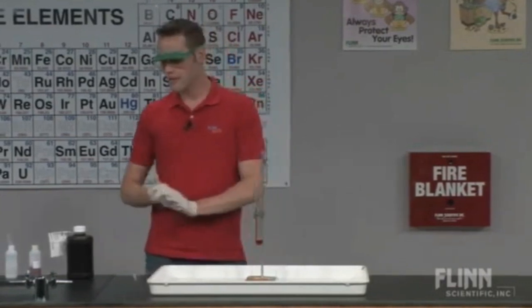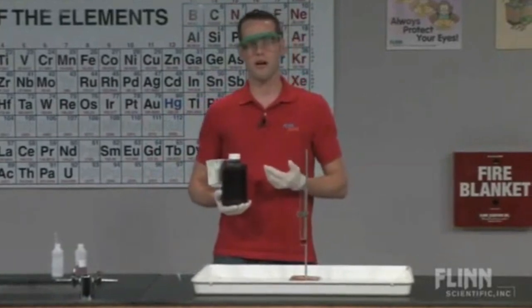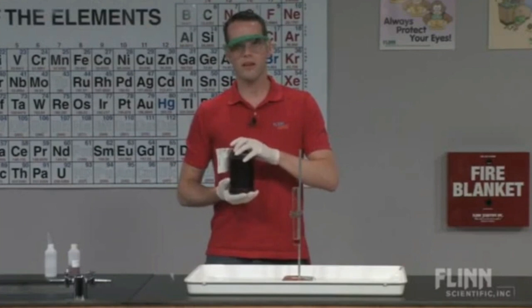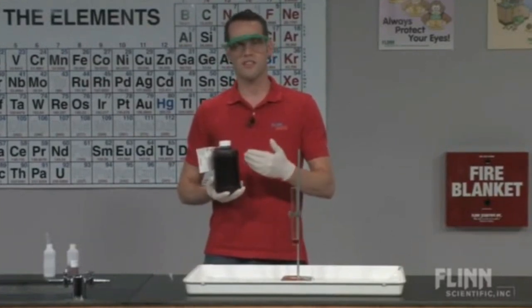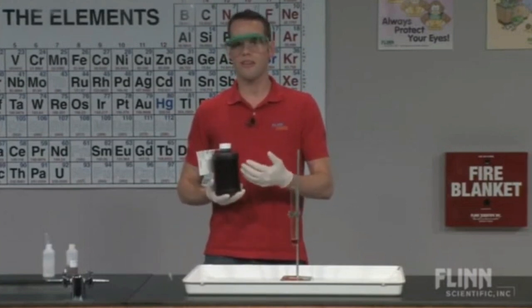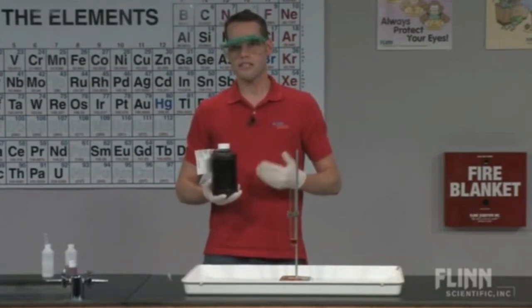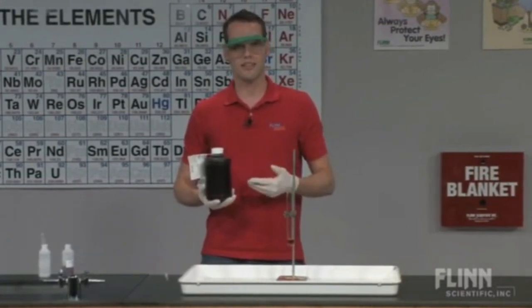Now, another thing that's interesting: lots of things can catalyze the decomposition of hydrogen peroxide. One of them is ultraviolet light. So you'll notice that most manufacturers, when you buy it in the store, or if you buy it from Flynn, you'll see that they come in these very opaque, dark brown plastic bottles. This keeps the ultraviolet light from getting into the hydrogen peroxide. But the hydrogen peroxide, on its own accord, is going to naturally decompose into water and oxygen gas.